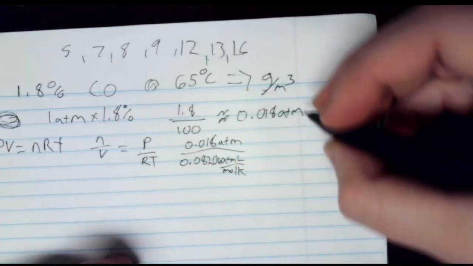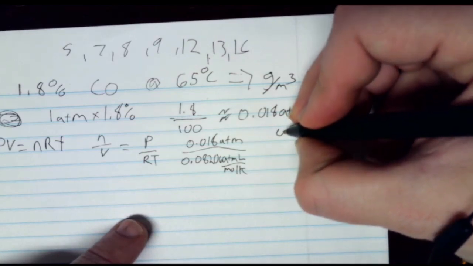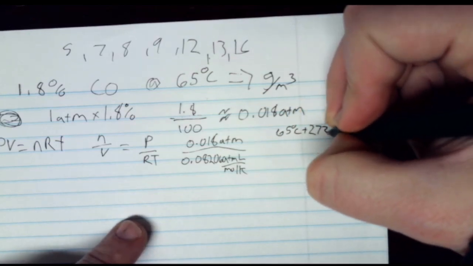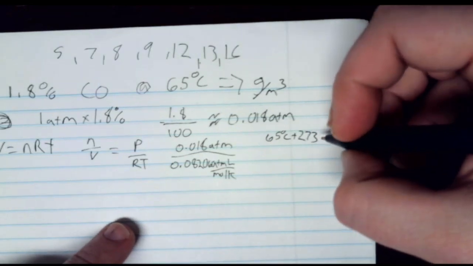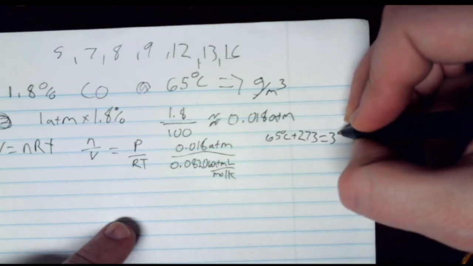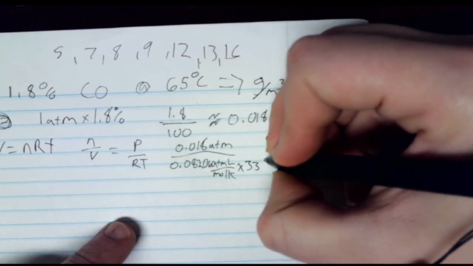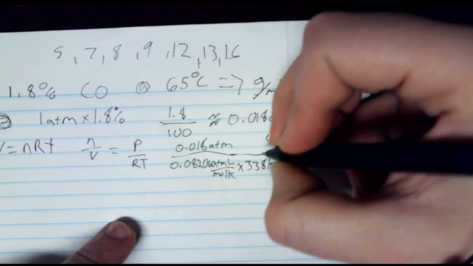And we need to turn 65 degrees Celsius into Kelvin, so adding 273 onto that is going to turn this into 338 Kelvin.